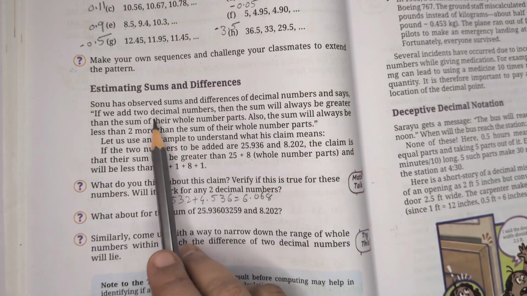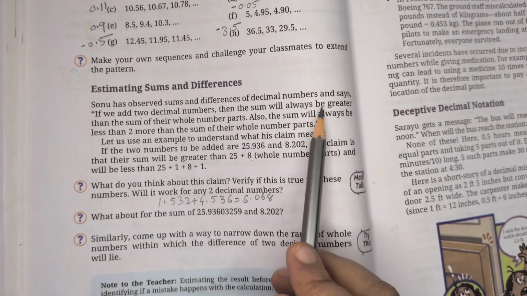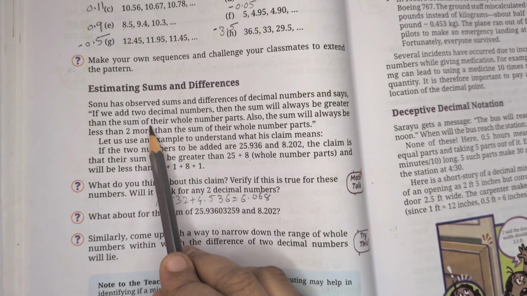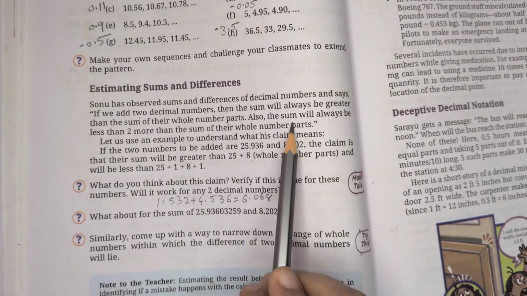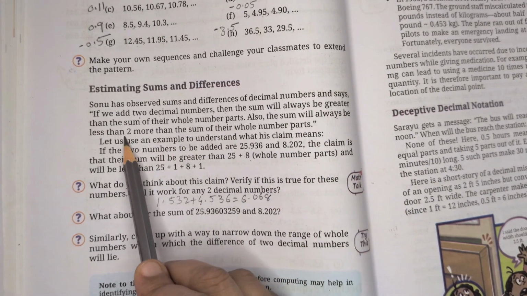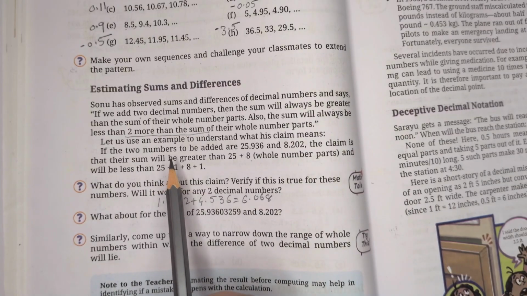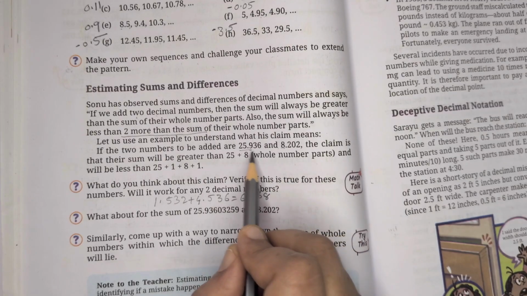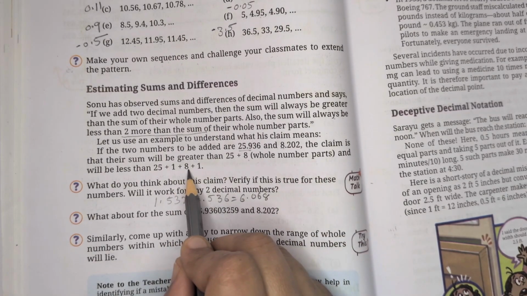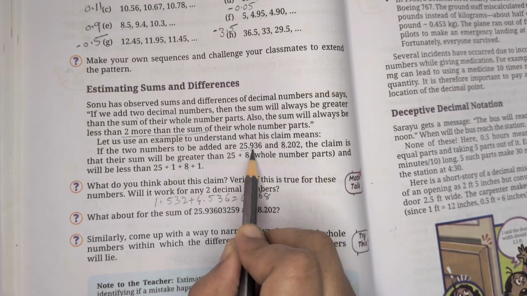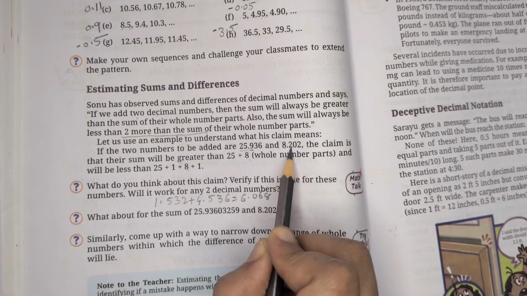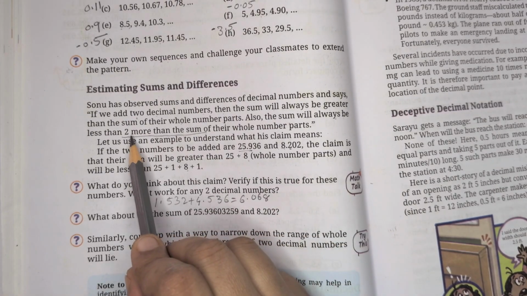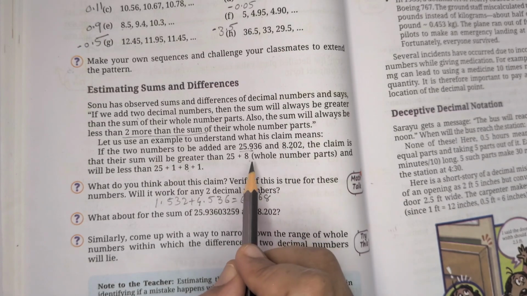Here in this question, Sonu has observed sums and differences of decimal numbers and says if we add two decimal numbers, then the sum will always be greater than the sum of their whole number parts. Also, the sum will always be less than 2 more than the sum of their whole number parts. That will always come true because 25 plus 8 we are getting here. The 25 plus 8, that plus 2. Here 9 plus whatever the number in the tenths place, that will come maximum up to 2. So always that will be less than 2 more than the sum of the whole numbers.